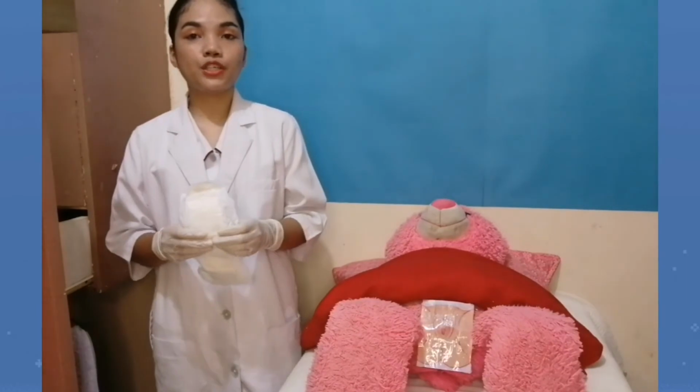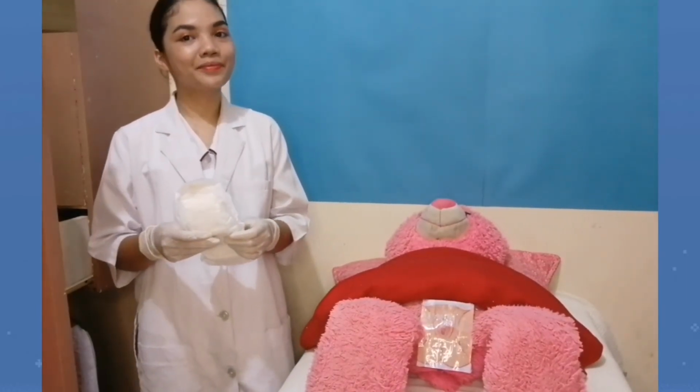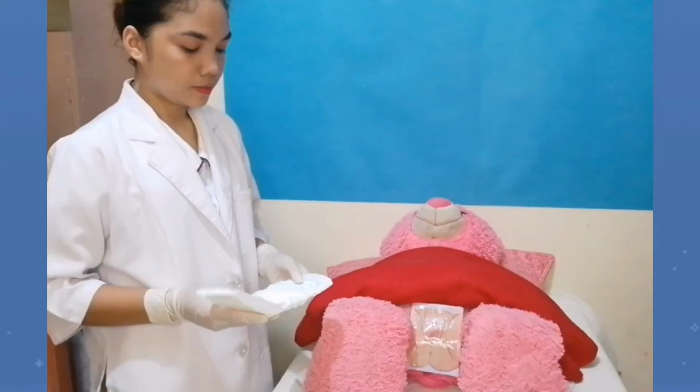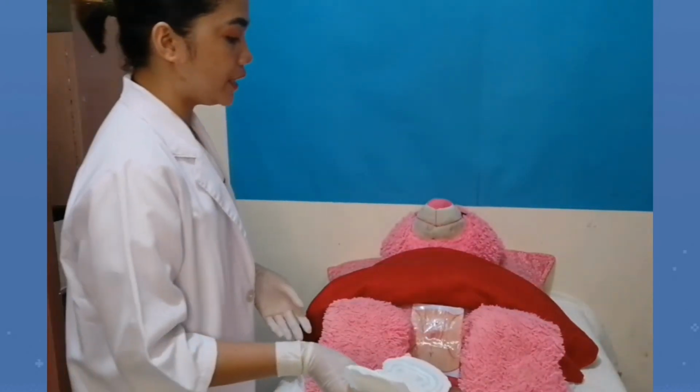So the next procedure is to put the perineal pad at the buttocks of the client. Excuse me ma'am, I'm going to put the perineal pad at your buttocks.